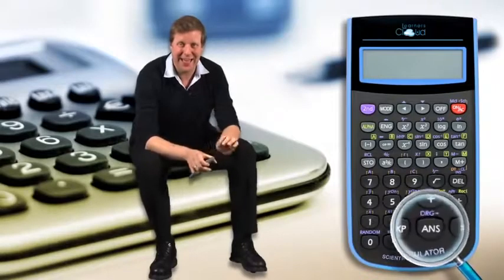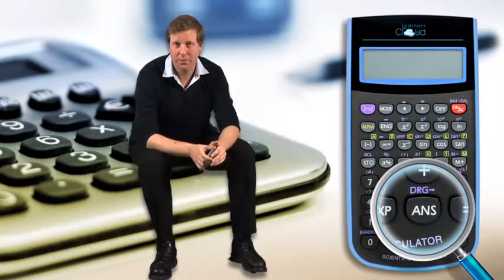Another important button on the calculator is the ANS button, which stands for answer. And what it does do is enable you to use an answer from a previous calculation in the next calculation you wish to perform, which is especially useful if you have a calculator display full of numbers. So use that button to take the answer you've just worked out into the next calculation you need it for.